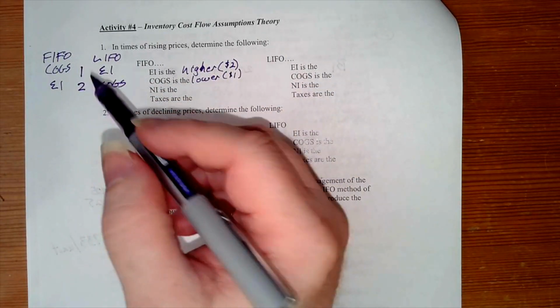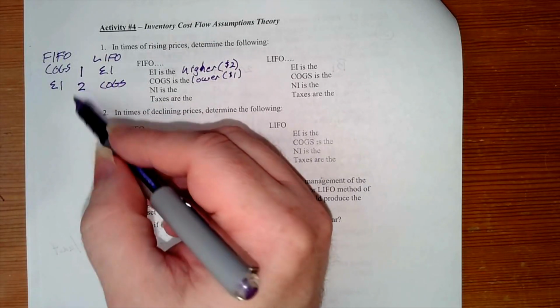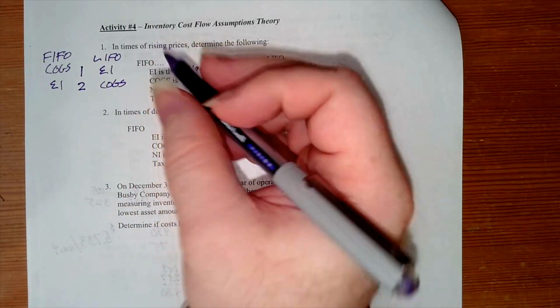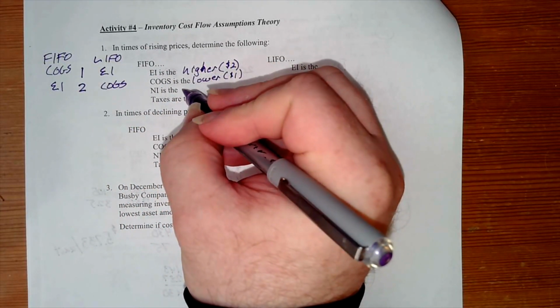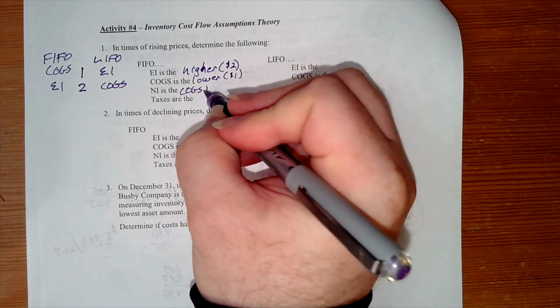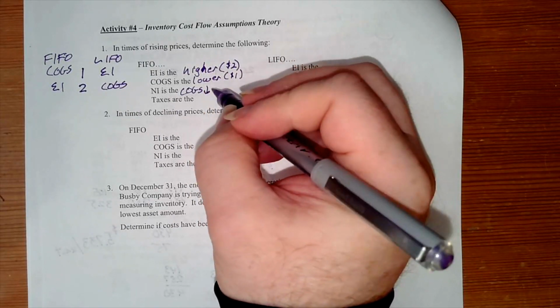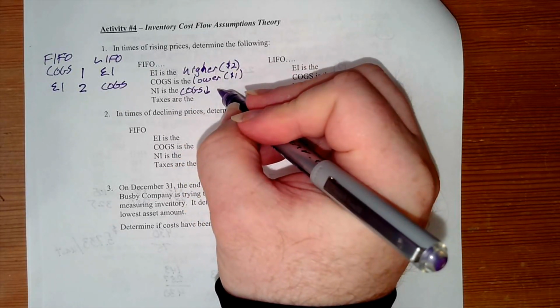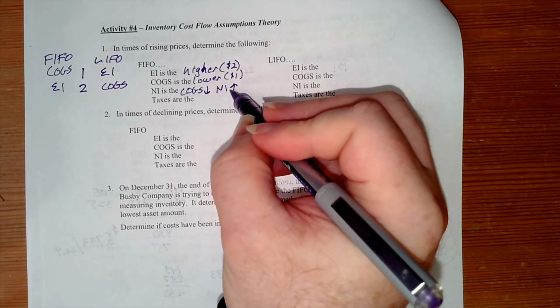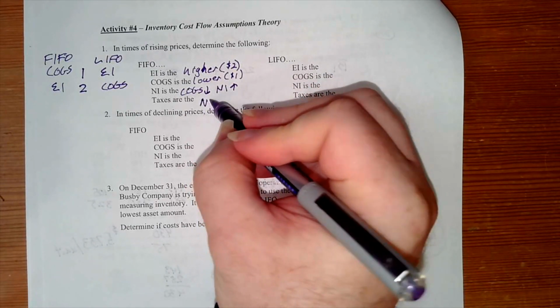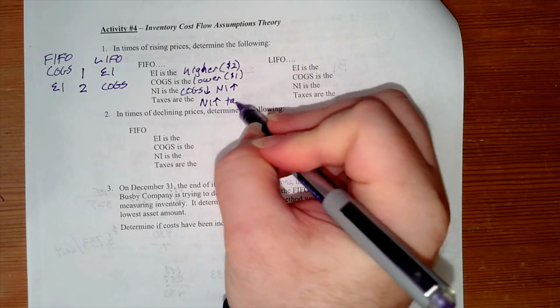Net income. Well, COGS are lower, right? They're lower than if it had been 2. So because COGS are lower, therefore net income, COGS being an expense, therefore net income is higher. And taxes, because net income is higher, taxes are higher.